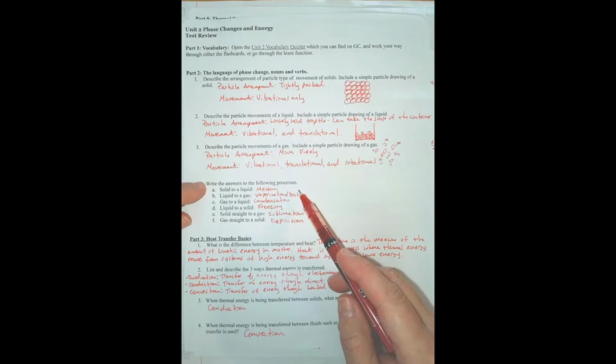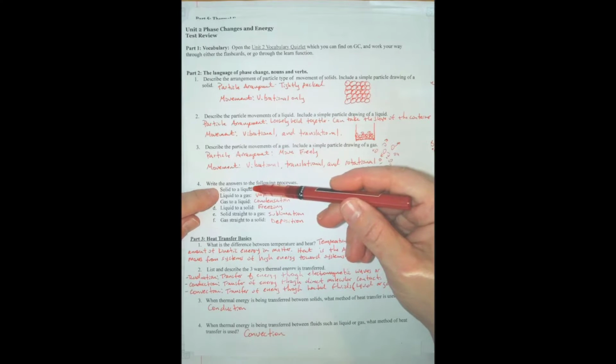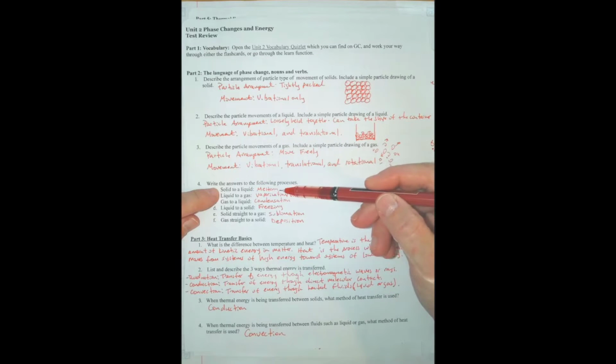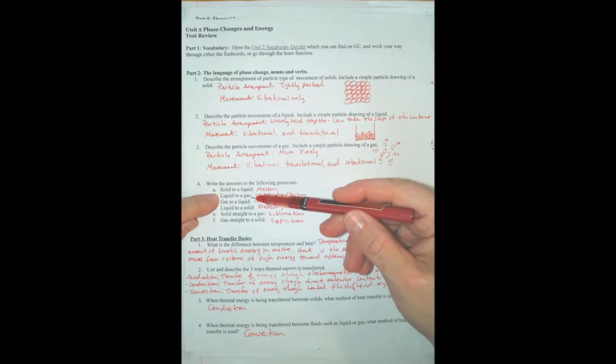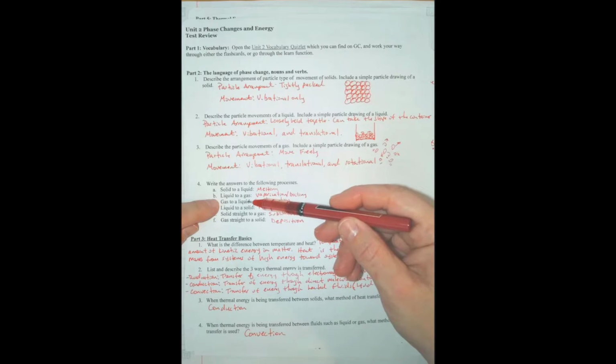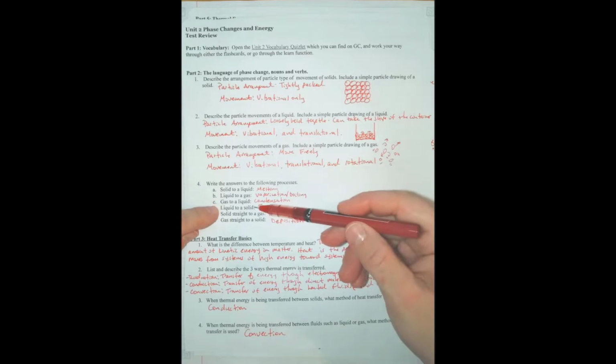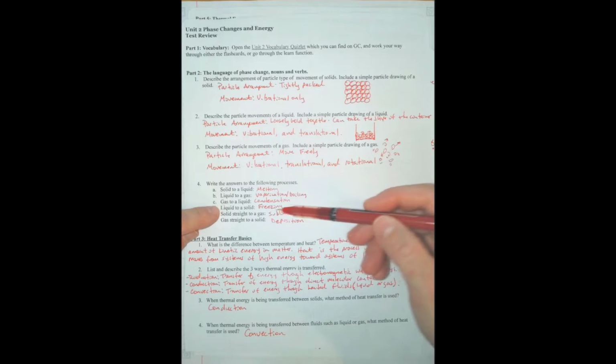Question 4. Write answers to the following processes. If we add energy and we go from a solid to a liquid, that's called melting. If we add energy to a liquid, eventually it will vaporize or boil. If we remove energy from a gas, it goes down to a liquid or condenses, otherwise known as condensation. If we continue to lose energy, we go from a liquid to a solid.